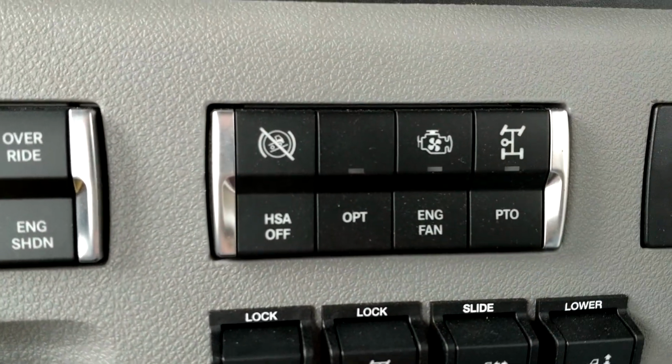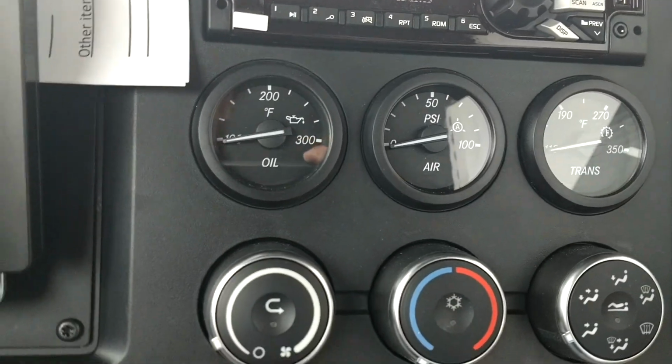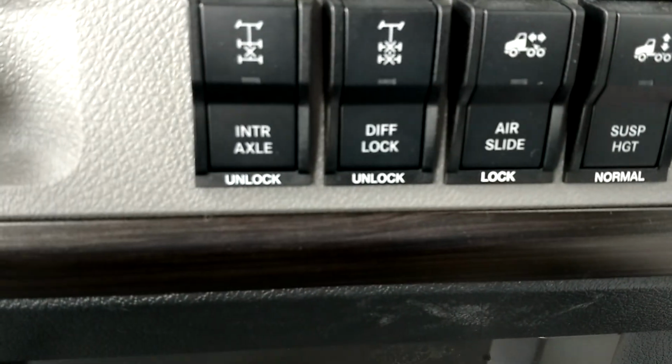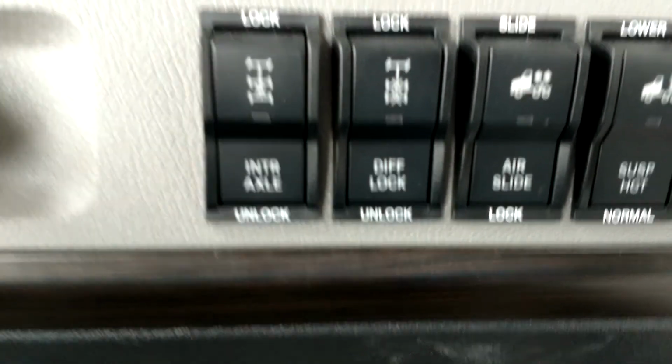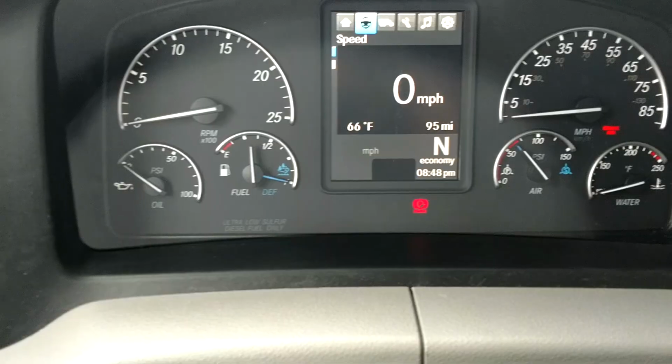Engine fan, PTO if you have a PTO, Bluetooth radio, oil pressure, transmission, air gauges, heating and air, all your differential locks, and your fifth wheel up and down. The menu here on the dash, I'm going to pause this for a second and get into that.